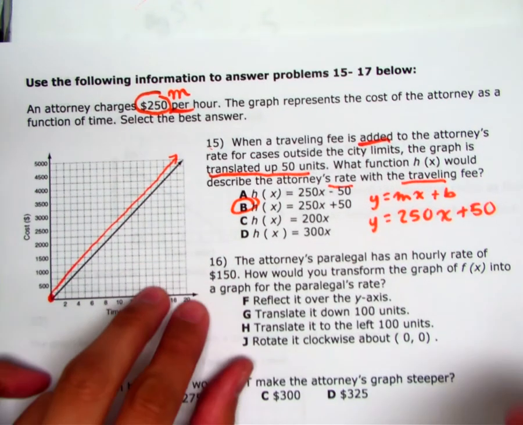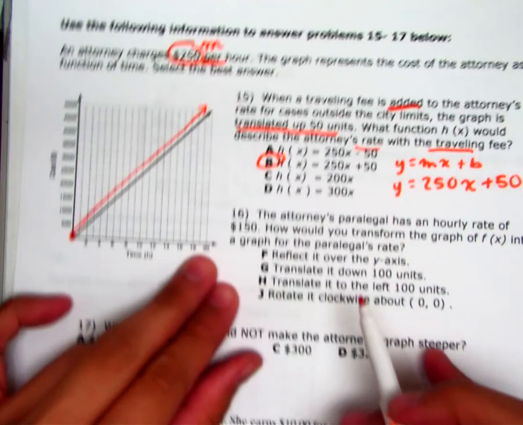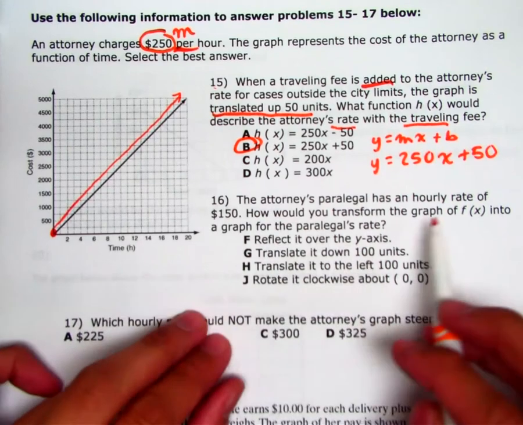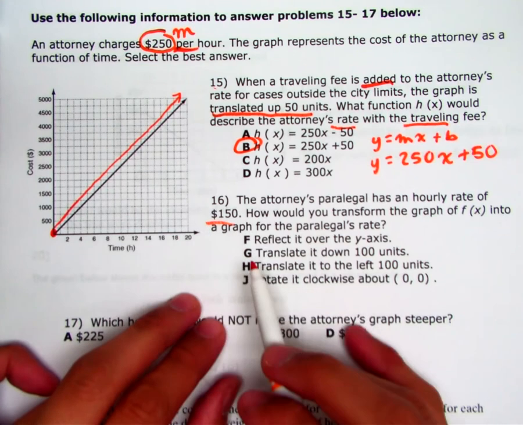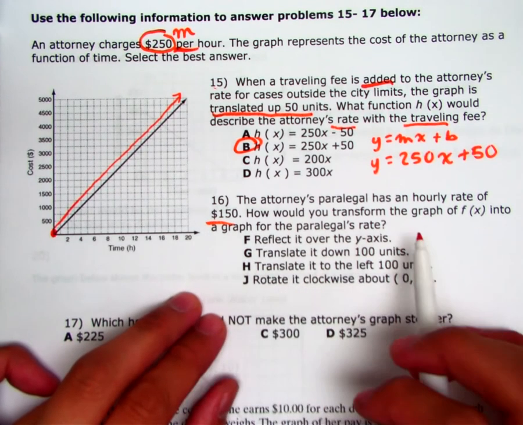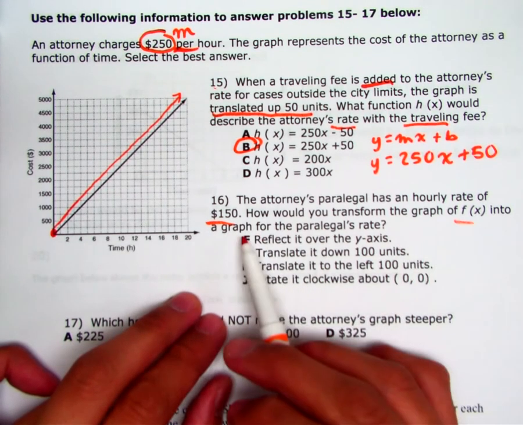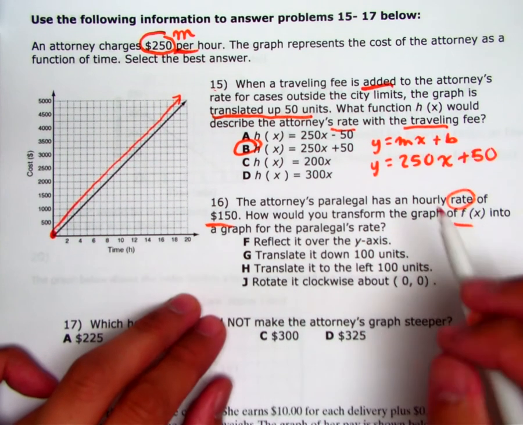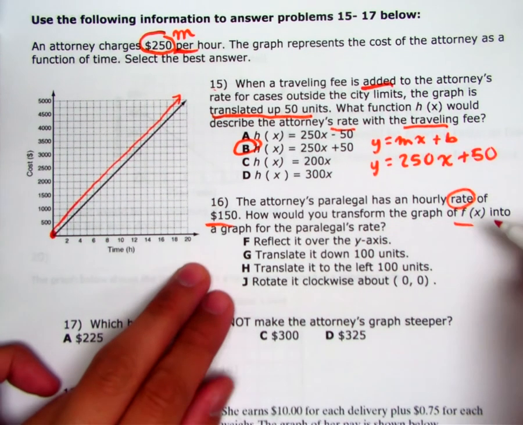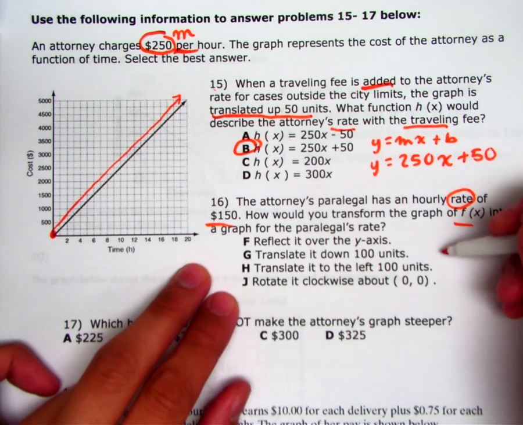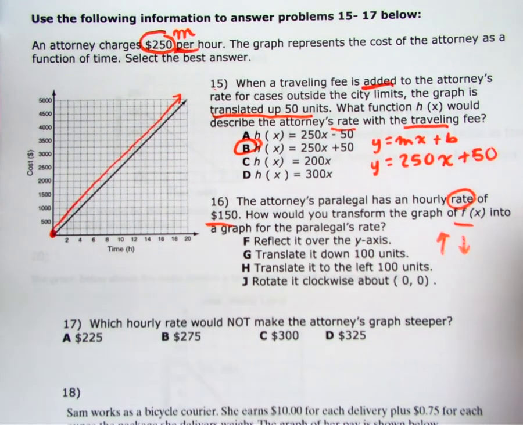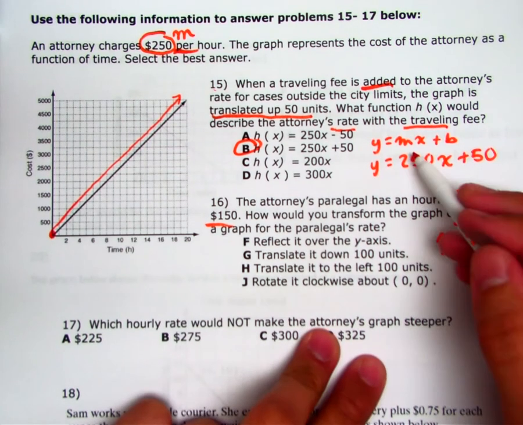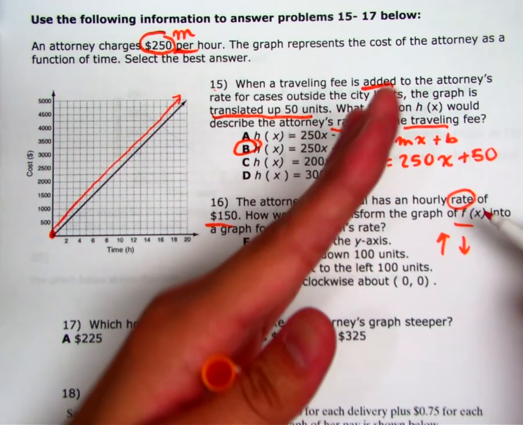Okay, number 16. The attorney's paralegal has an hourly rate of $150. How would you transform the graph of f of x into a graph for the paralegal's rate? Well, we see here that the rate is the one that changed. And when you change the rate, it neither shifts the graph up nor down. That's when you change the y-intercept. The only thing that's changing is my rate, and that changes the steepness of my graph.